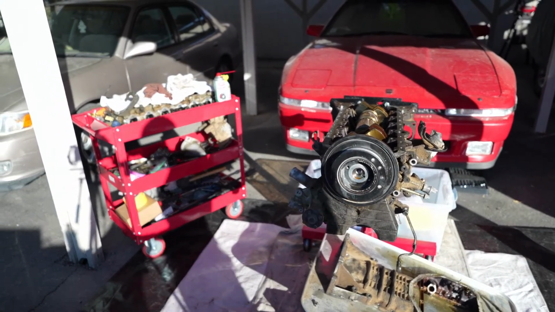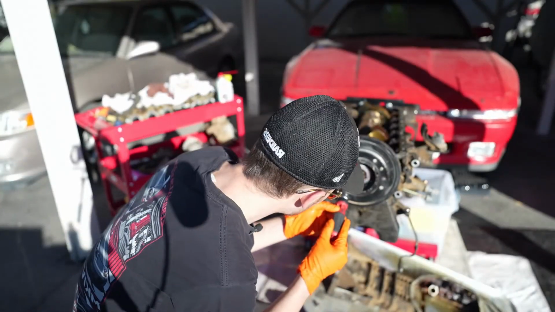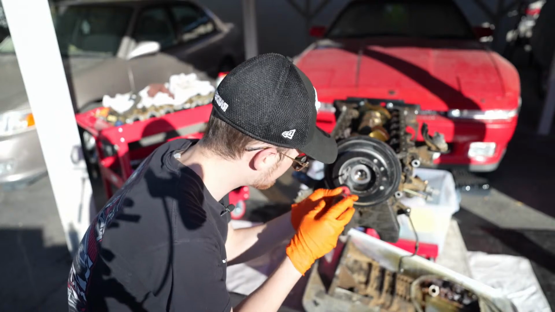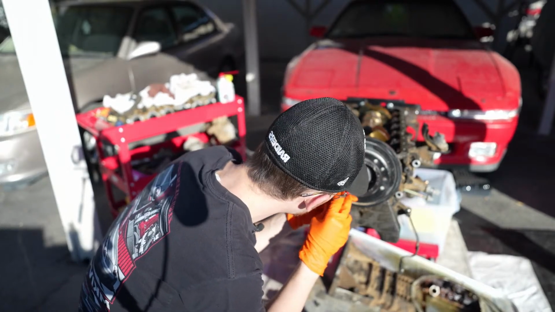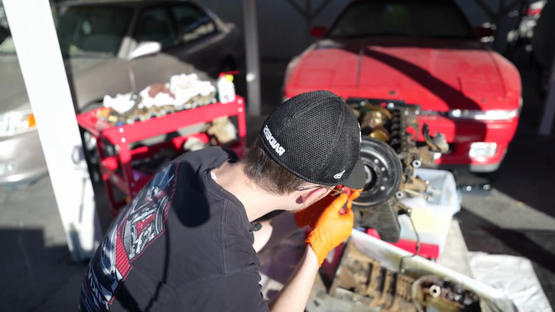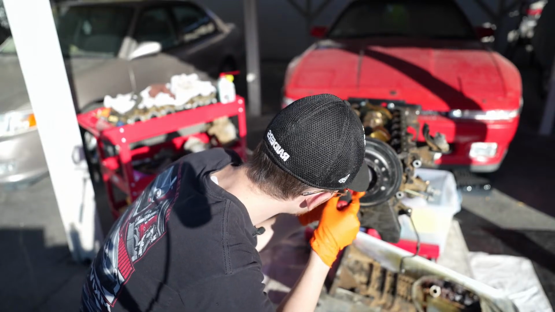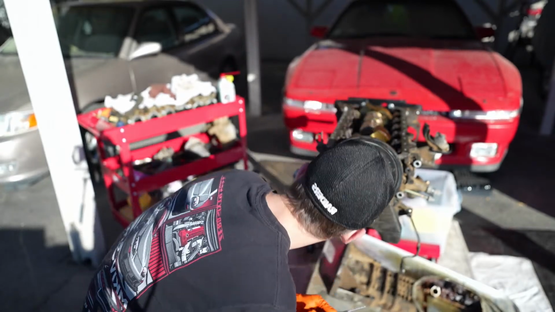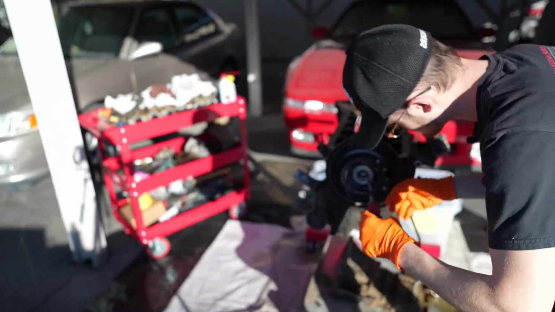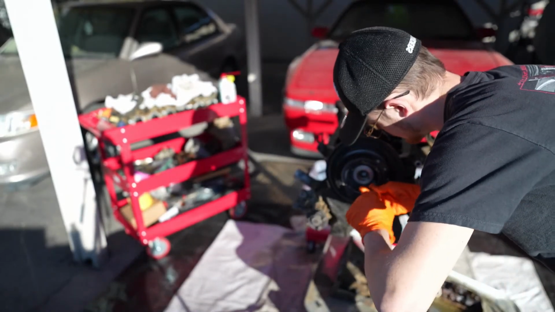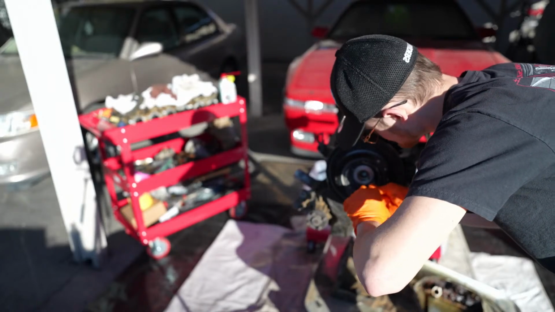Should be a better shot. Okay. Yeah, so this fits. I'm gonna block the engine a little bit, but it's all right.